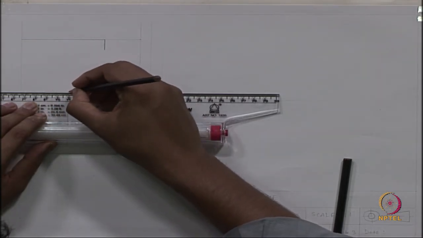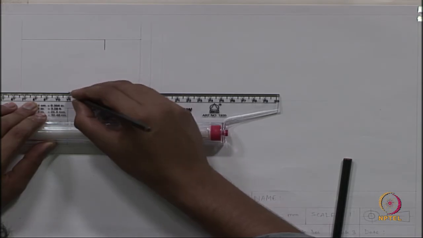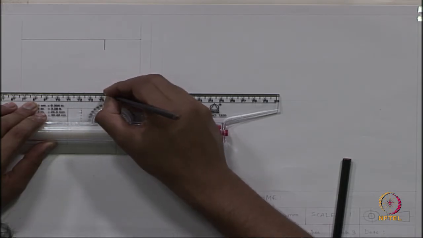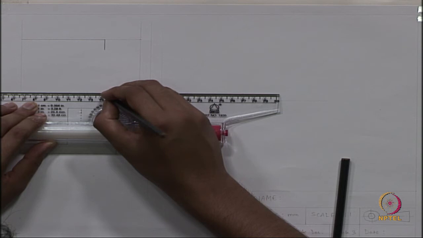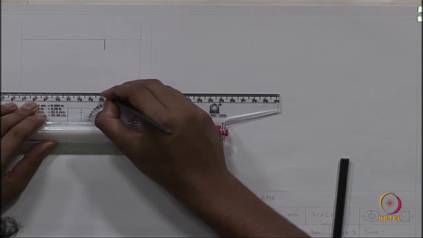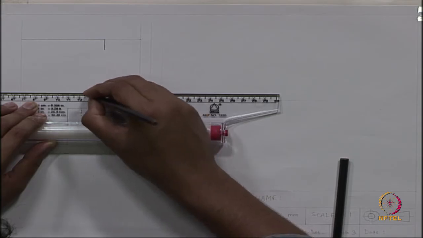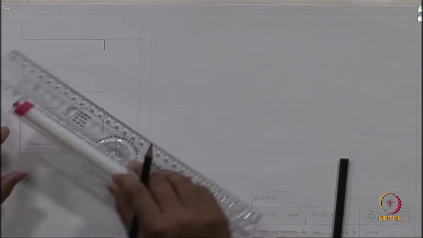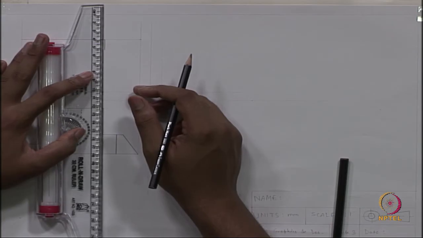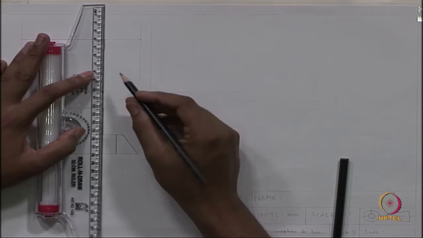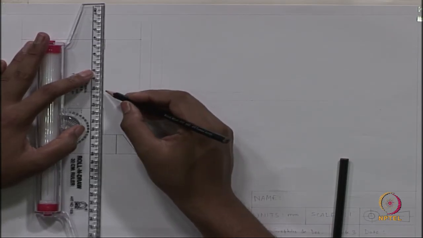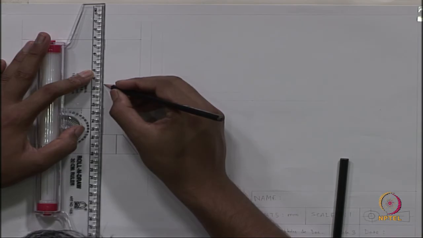Here, after 44 I have to draw a line of 32. And this line has a length of 12, and this is the point.